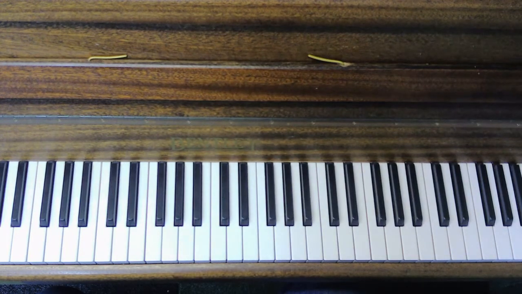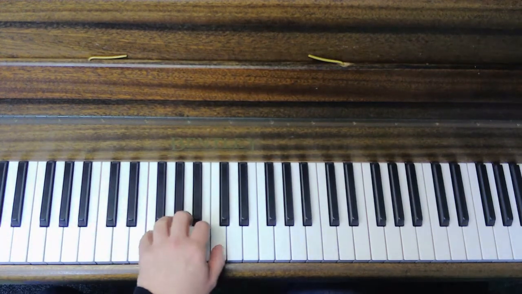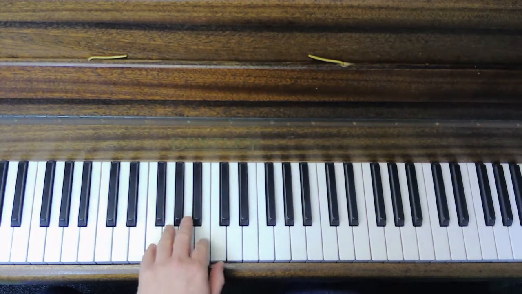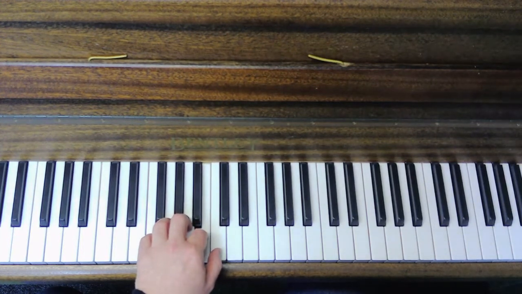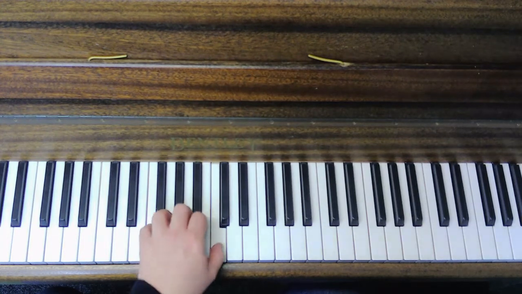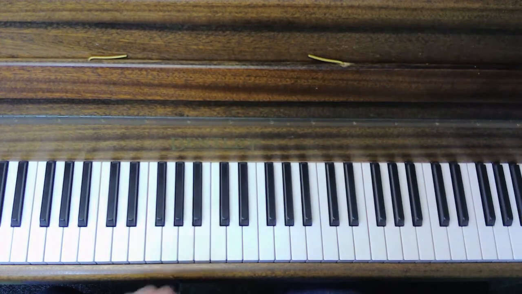And we do exactly the same thing with C and B with the left hand. So we'll have C for 4, B for 4, C for 2 beats, B for 2 beats, do that twice, and then C, B, C, B, 1 beat each. Goes like this: C, 2, 3, 4, B, 2, 3, 4, C, 2, B, 4, C, 2, B, 4, C, B, C, B, C, 2, 3, 4.